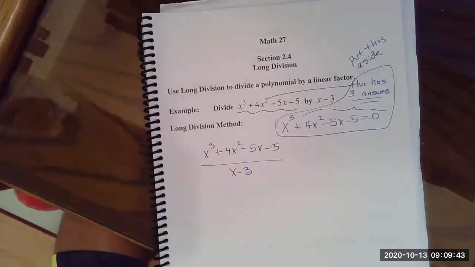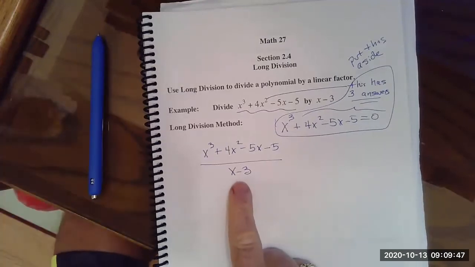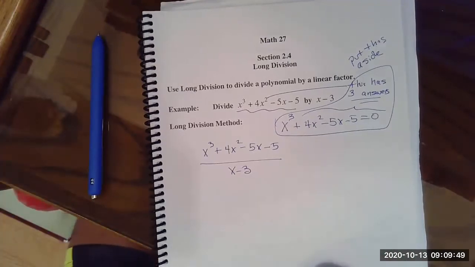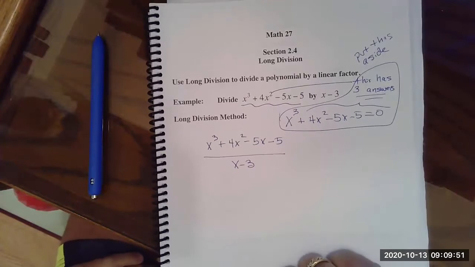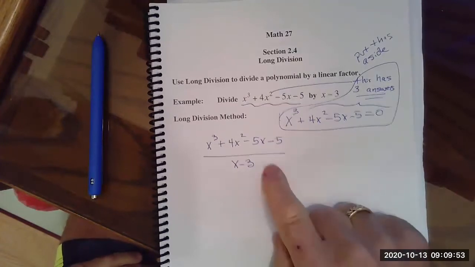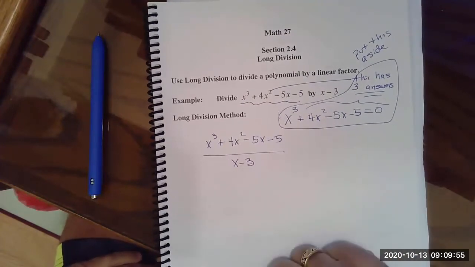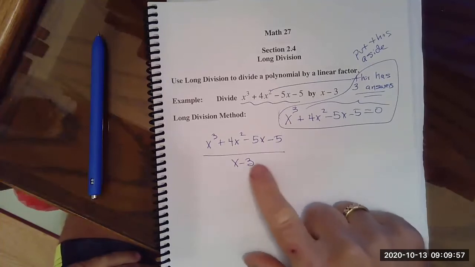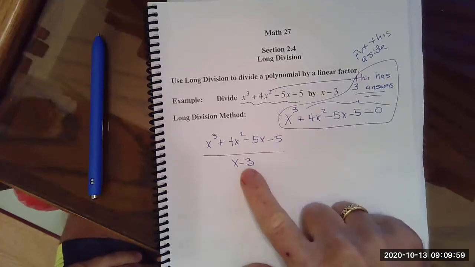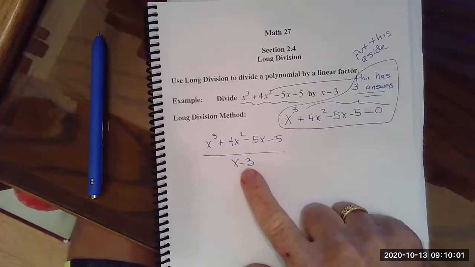In my beginning algebra course, we avoid this, because for them it's pretty intimidating to do this long division. So I choose not to do long division with a denominator being a binomial or bigger. We only do monomials.